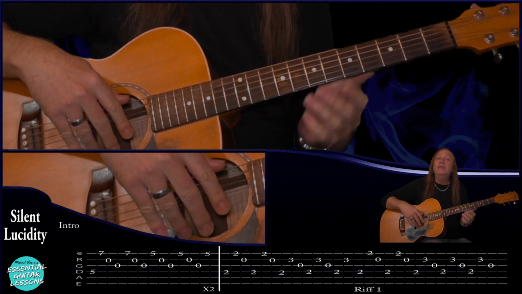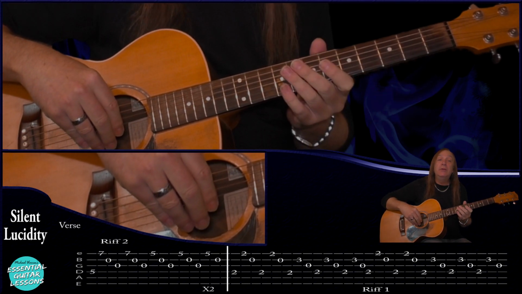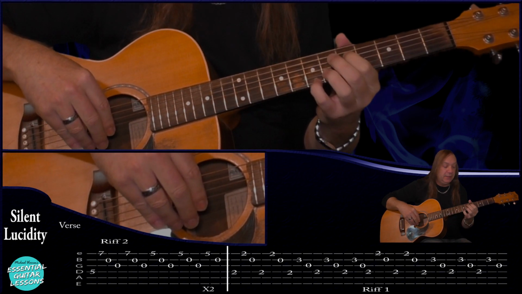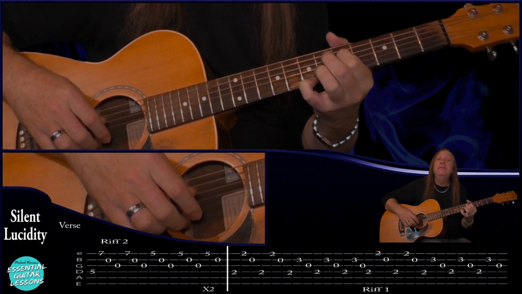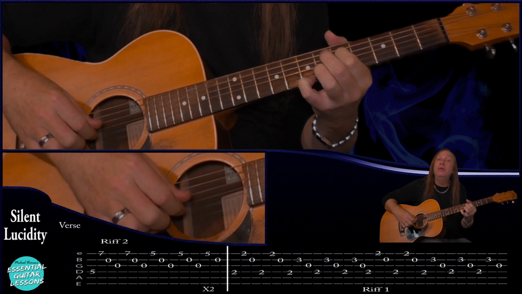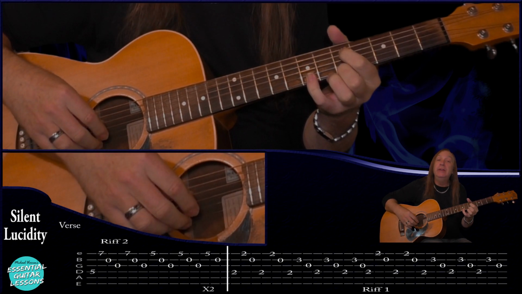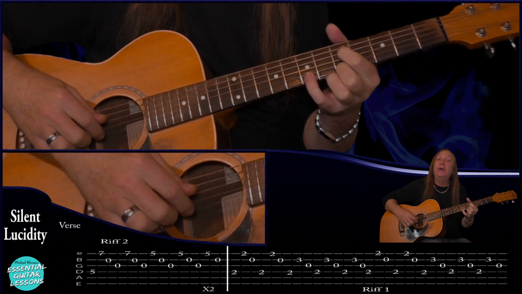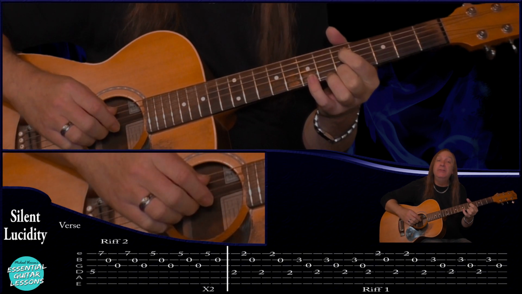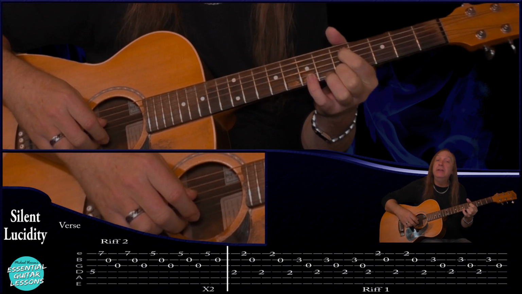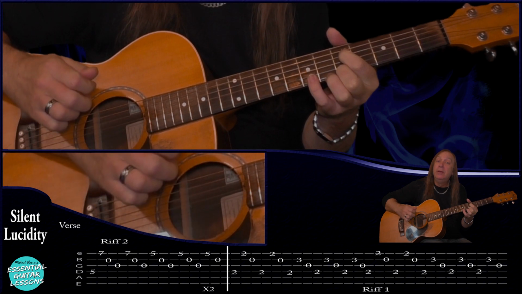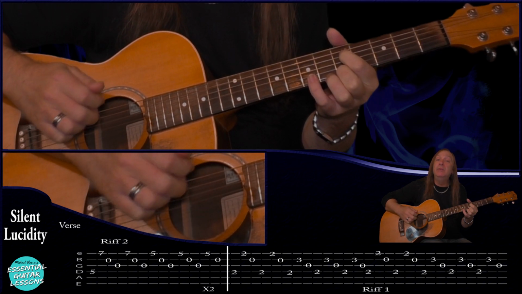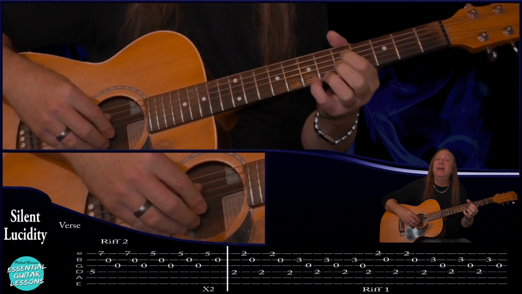So then from there we go into our verse. And we're going to call this first part riff 2 here. Now it's the same as the intro. We have our 5, 7, open, open, 7, open, open. Back to 5 on the E, 5, open, open, 5, open, open. Now the only difference here is we're going to play the 5 on the E string and then the open B string to finish it off there. And we do that through 2 times and we're calling that riff 2.